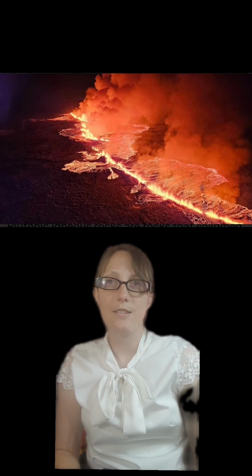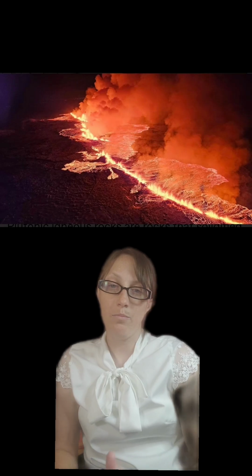So, very impressive flood basalts. You can get fissures, which are linear cracks or vents through which lava, volcanic gases, and even pyroclastics can erupt from. This is a recent one opened up in Iceland.